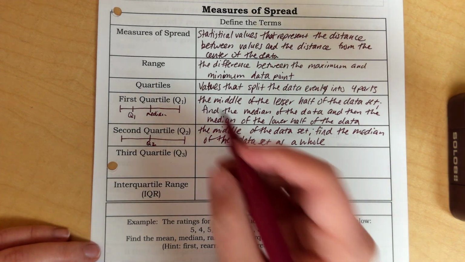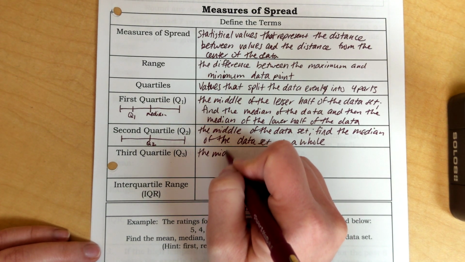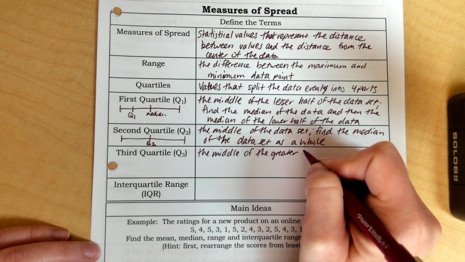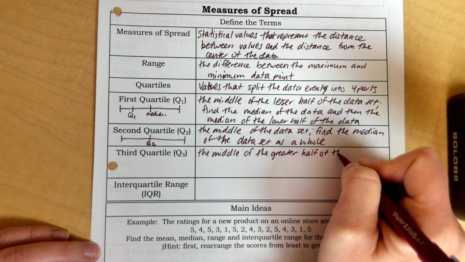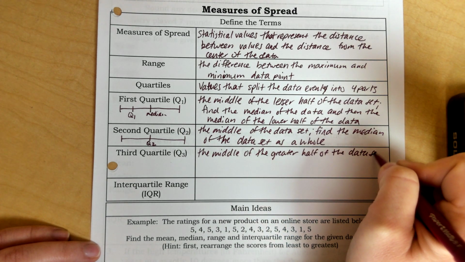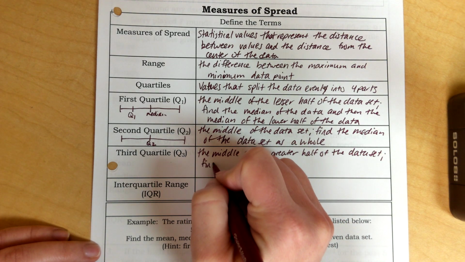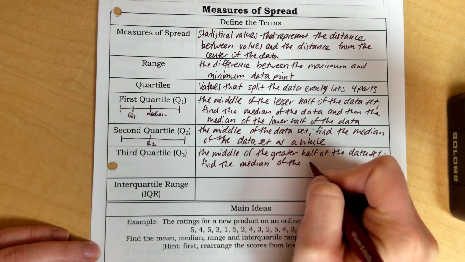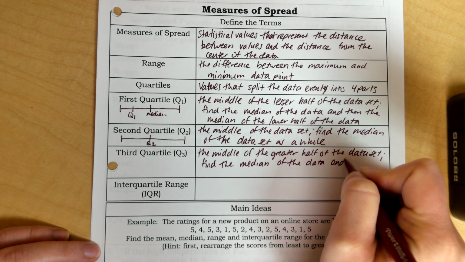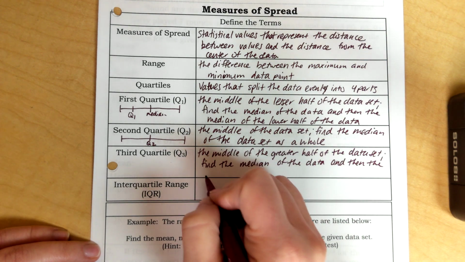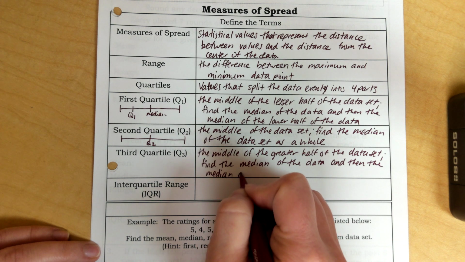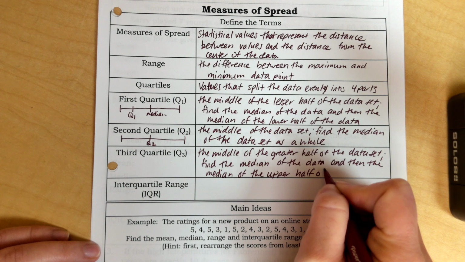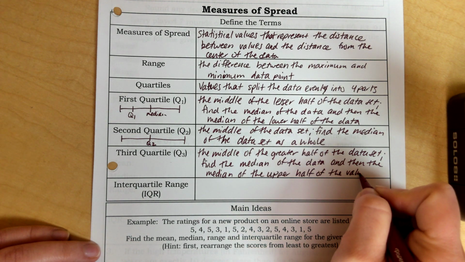Okay, the third quartile is the middle of the greater half of the data set. So you find the median of the data, and then the median of the upper half of the values.